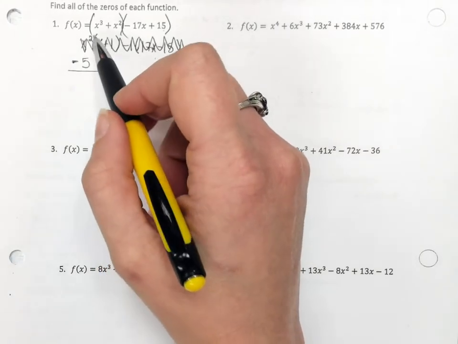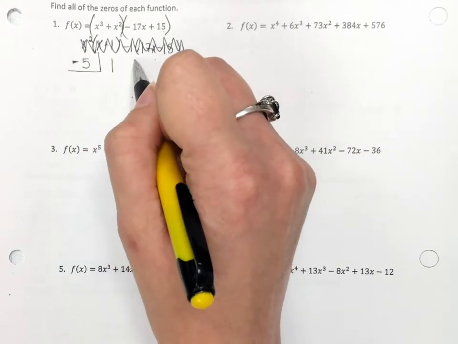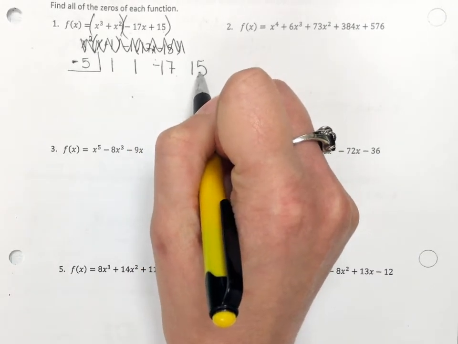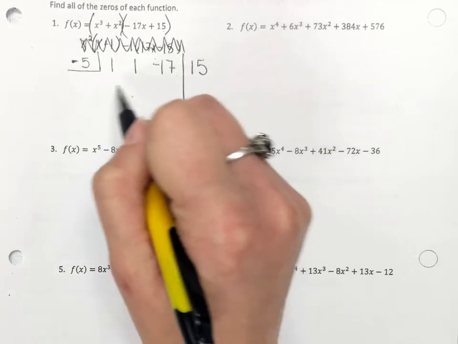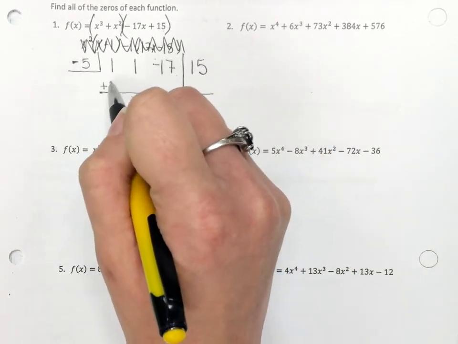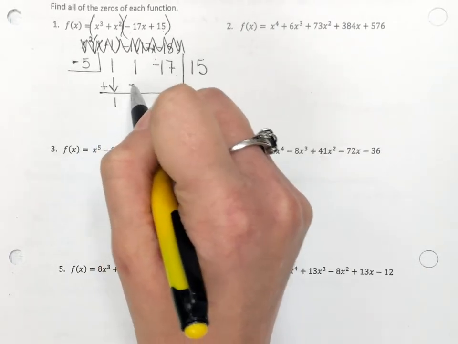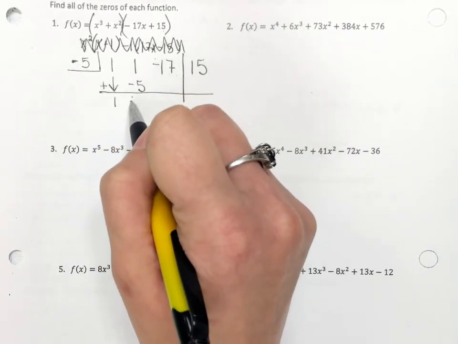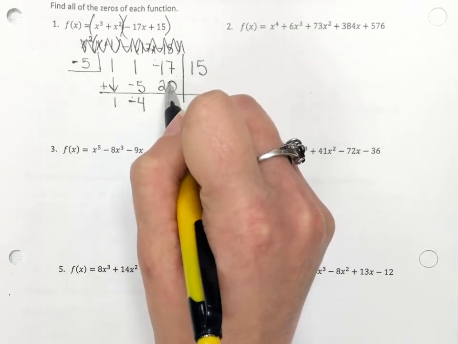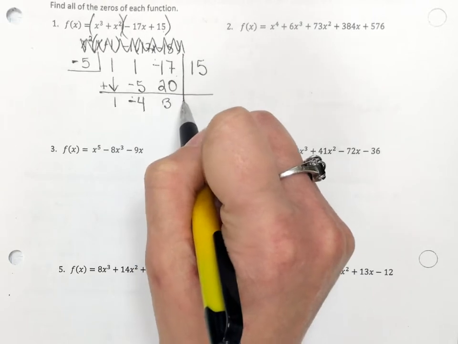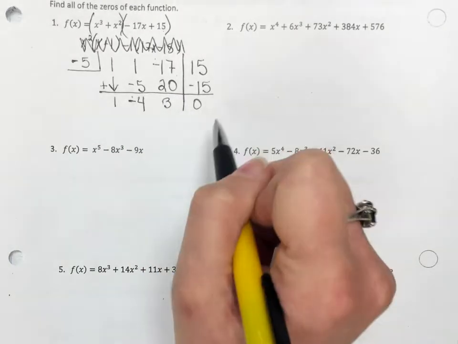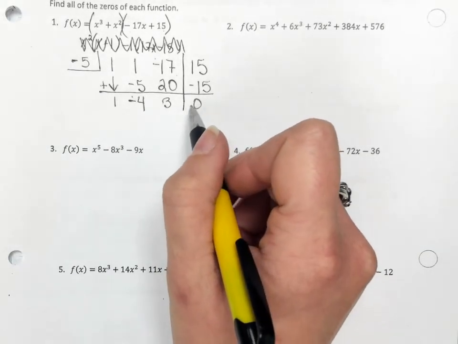Alright, so we have 1, negative 17, and 15, correct? We already know what our answers are supposed to be, so let's see what we get. Bring the 1 down, multiply, add, multiply, you get positive 20, add, you get 3, multiply, and you get negative 15, add, and you get 0, right? Okay, so what do we know?